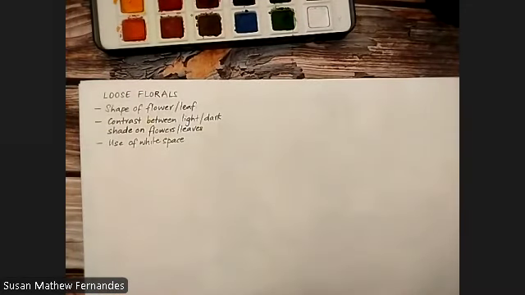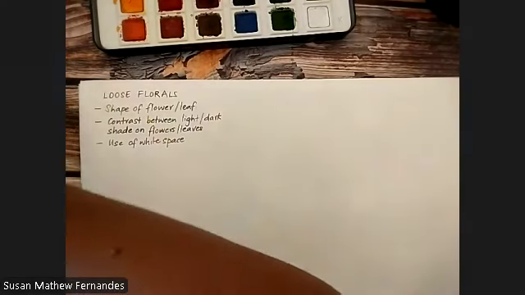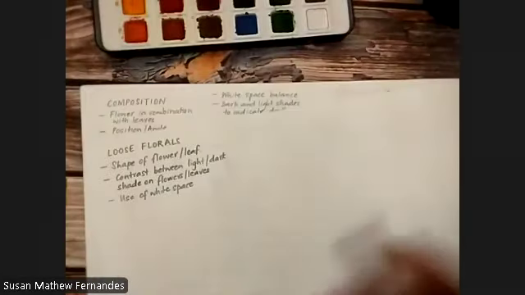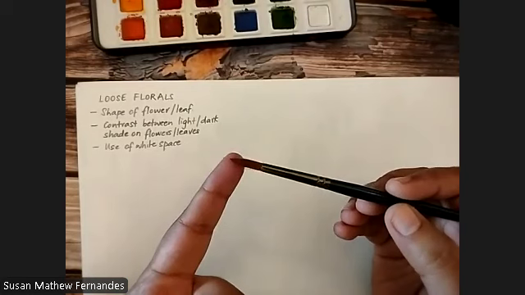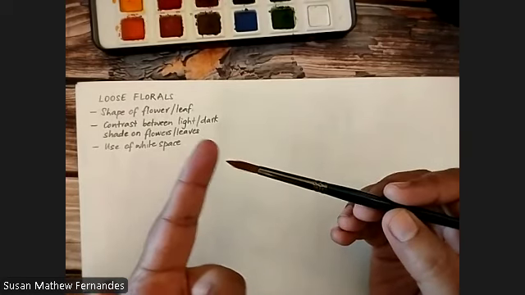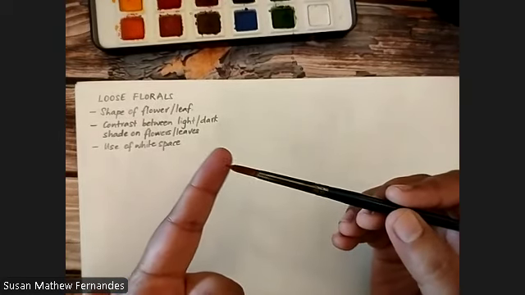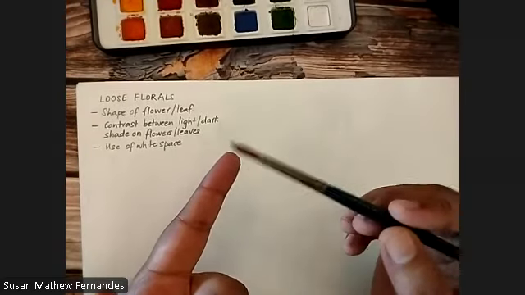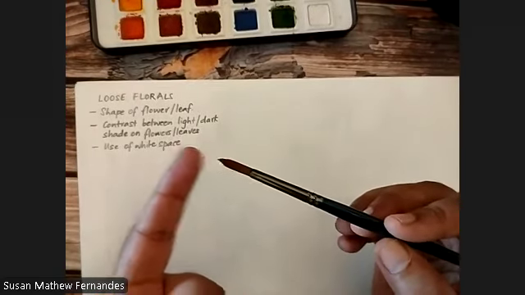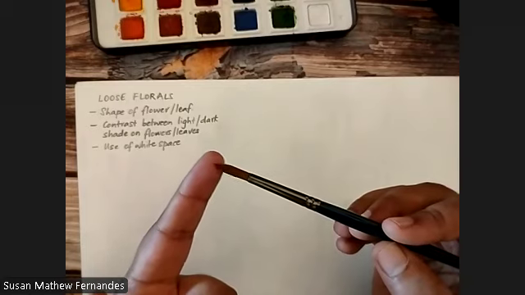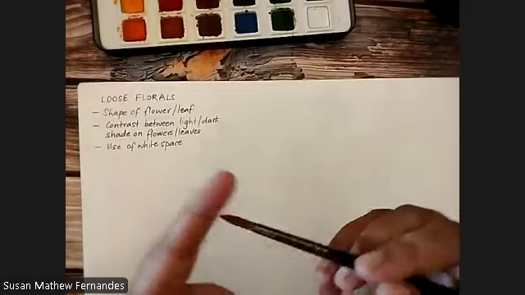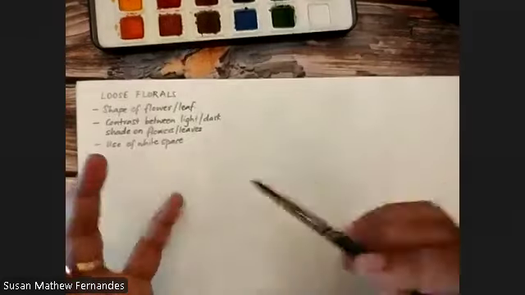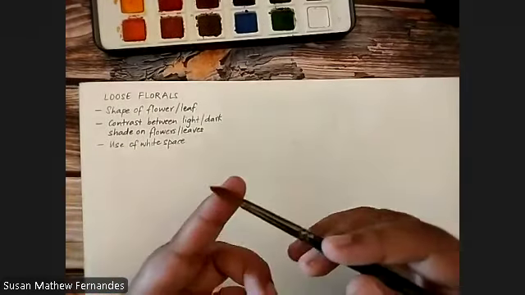When you're working with loose florals, you should consider using a brush that has a nice point. Now I'm just showing you any brush with a nice point. Okay. The point is important. Why? Because sometimes the finer details and the quick strokes are going to come out better with the point of the brush. So if it's a flattish brush, you may not get that kind of detail. You may get the shape of the flower, but the fine details you may not get.